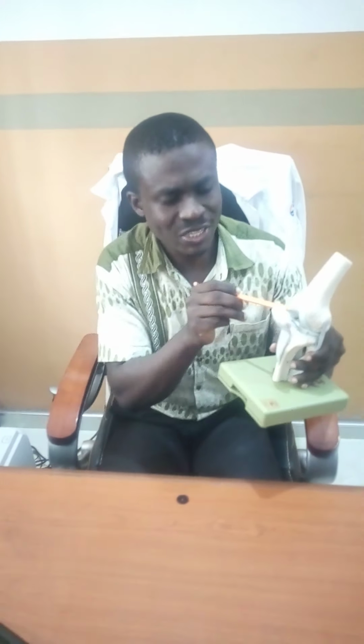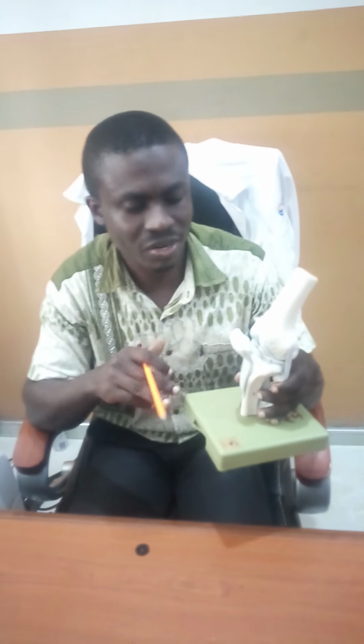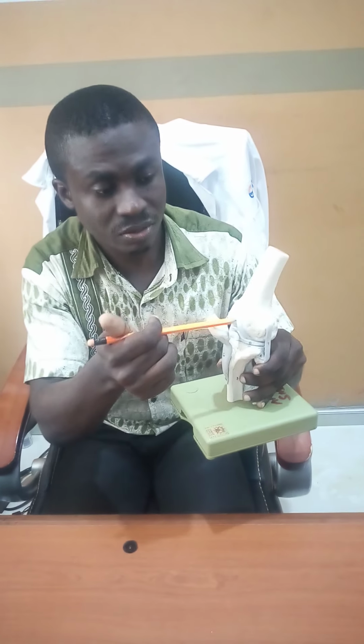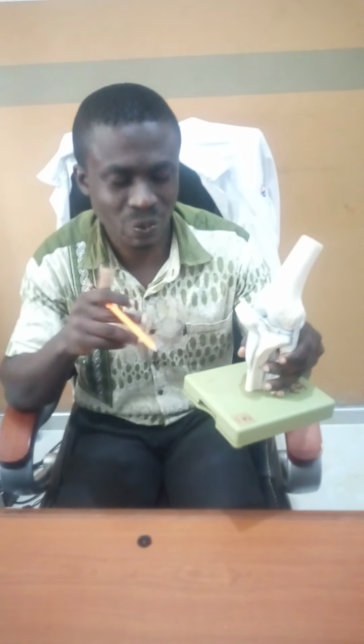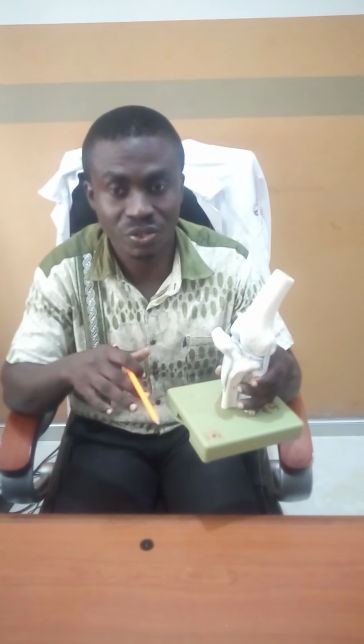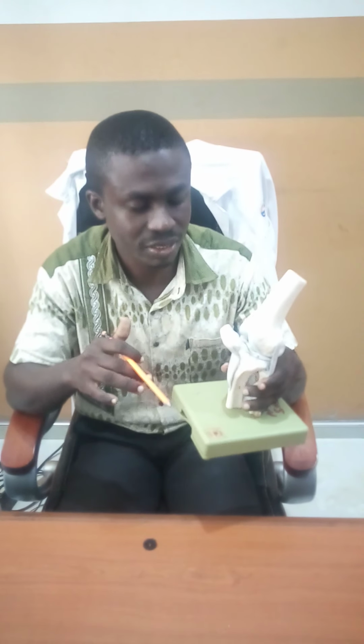Now, we said that this joint is actually modified. In between the condyles of the femur and the tibia, we're going to have a condylar joint. And then in between the condyles of the femur and the articular surface of the patella, that is going to be a saddle joint. So it's indeed a modified hinge joint.